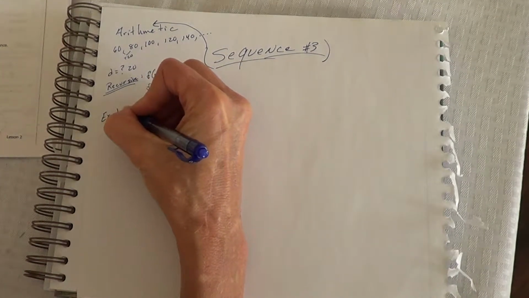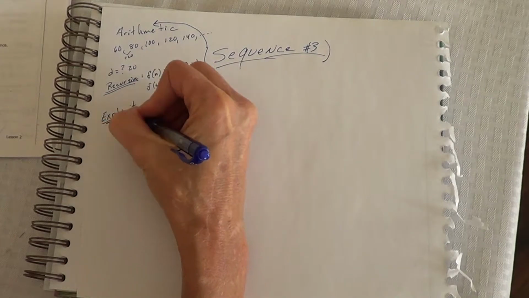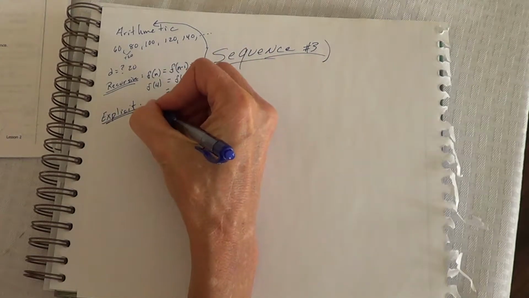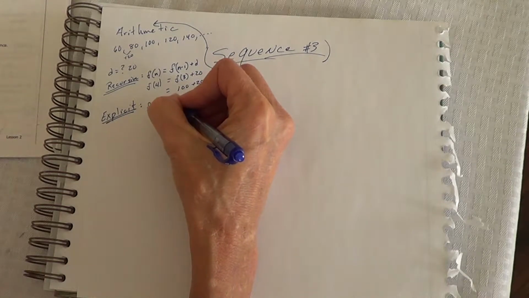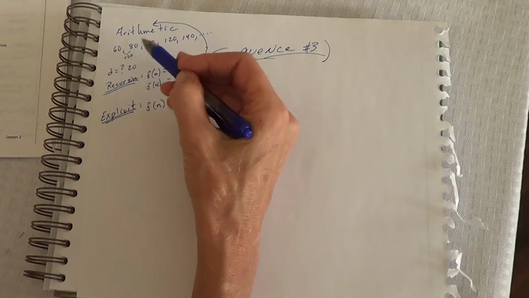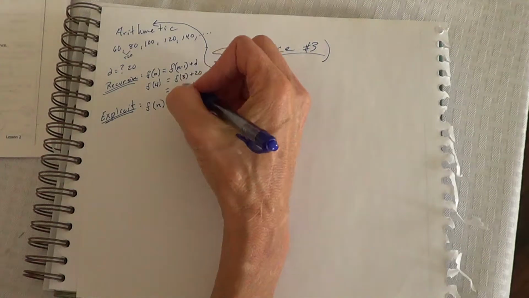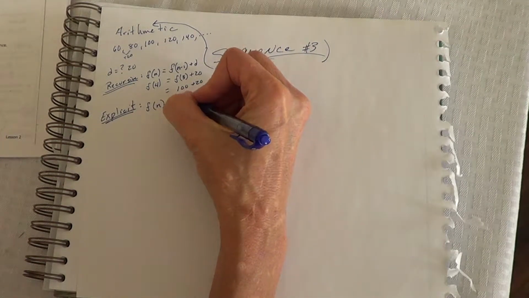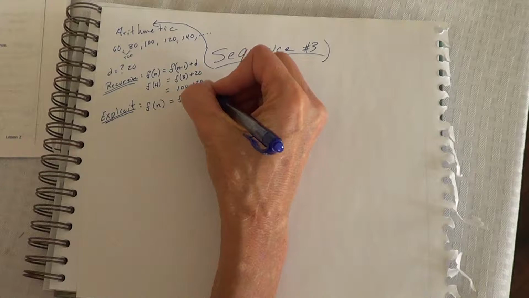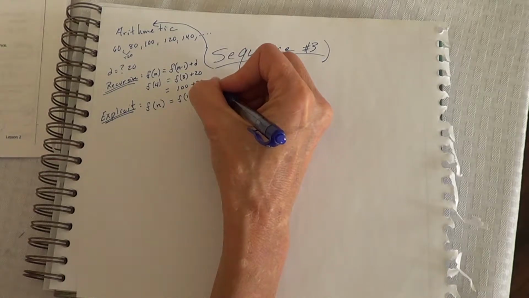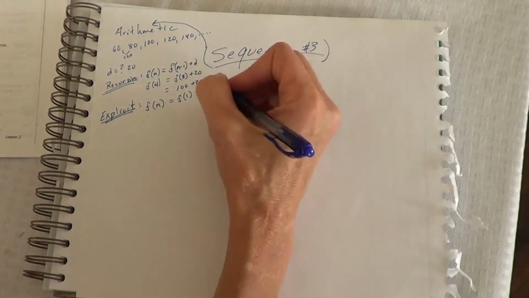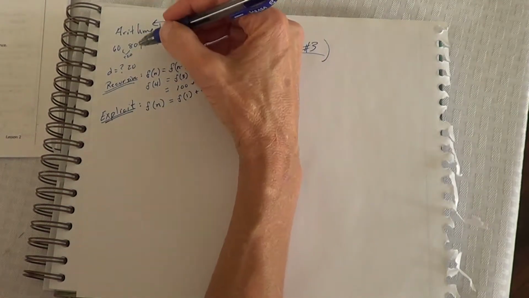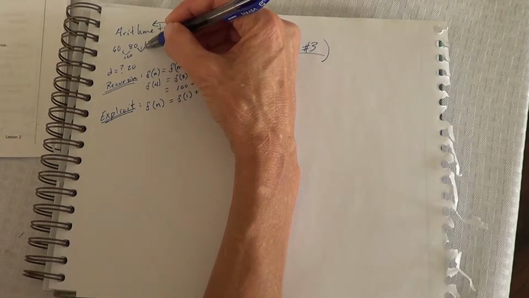Explicit is when we can use the first term, and we don't need to go clear out there to find the previous term, because sometimes we make mistakes when we do our repetitive math. So here we use the first term, and we simply multiply the common difference by the term number minus 1. You might say, well, why is there that minus 1? We've discussed it in class. I'm going to go over it again here.